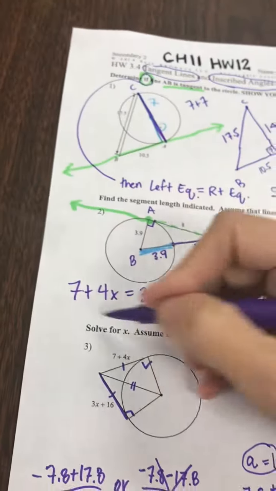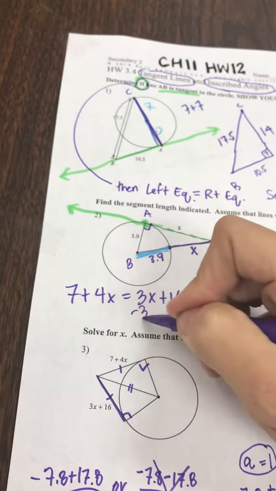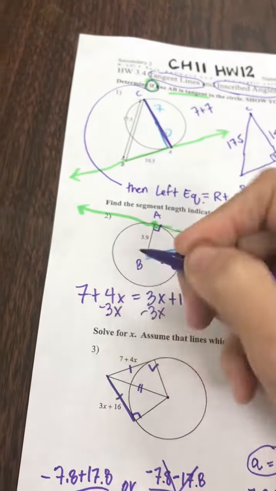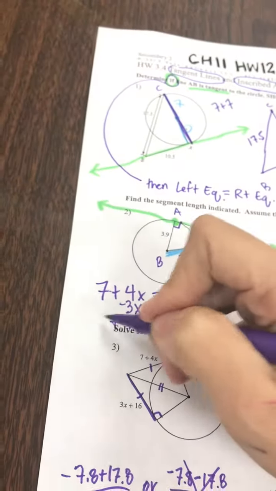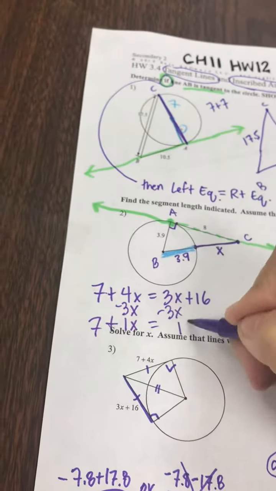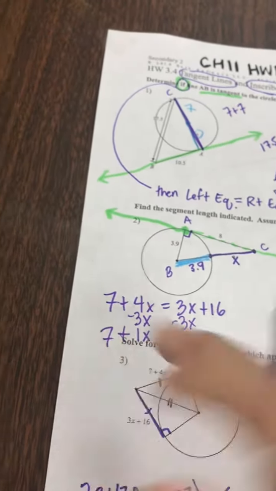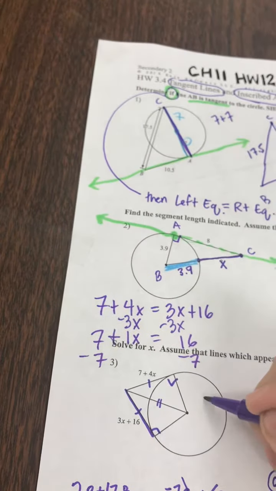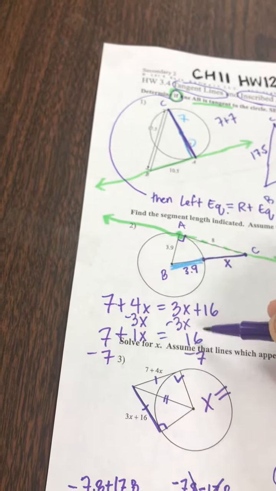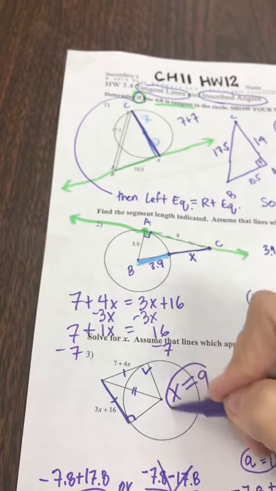Cool. All right, now I got to get x by himself on one side. So 4x minus 3x is 1x. All right, and I still got to get that by itself. So I got to subtract 7 on both sides. I get x, and 16 minus 7 is 9. That one was a fast one.